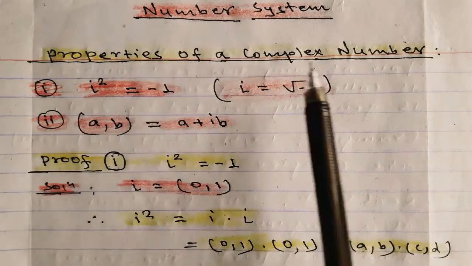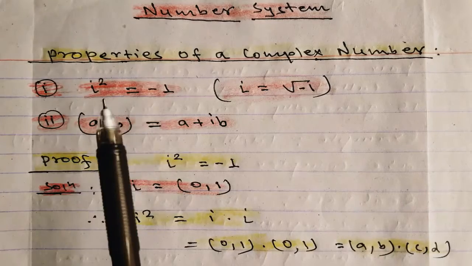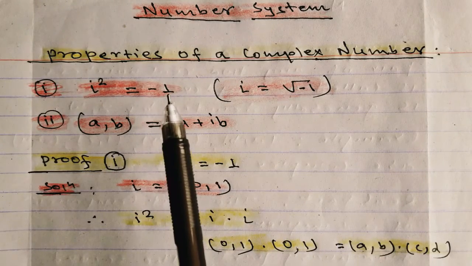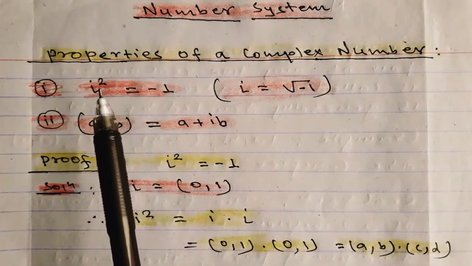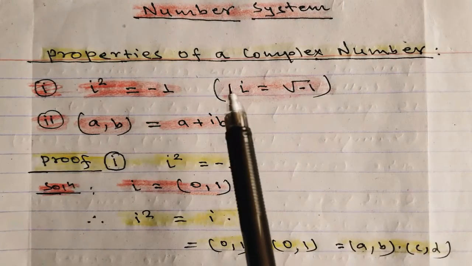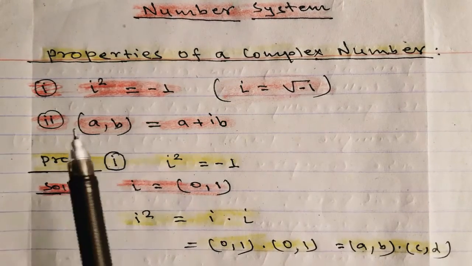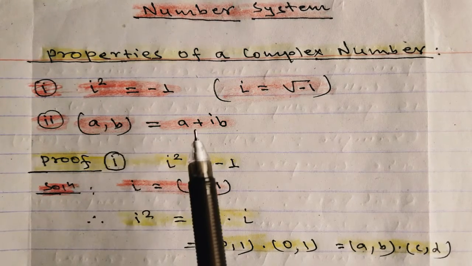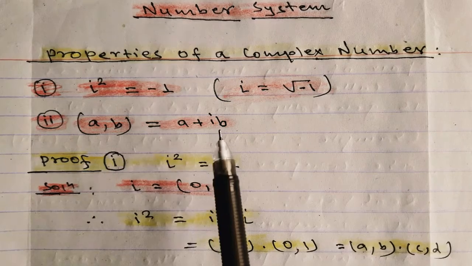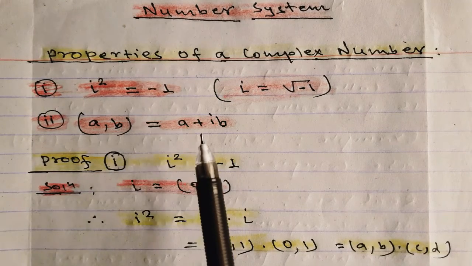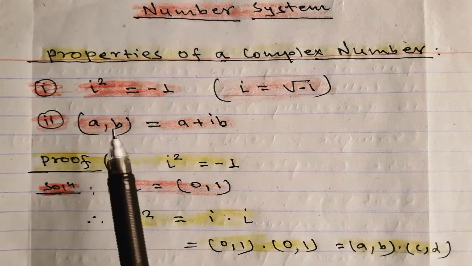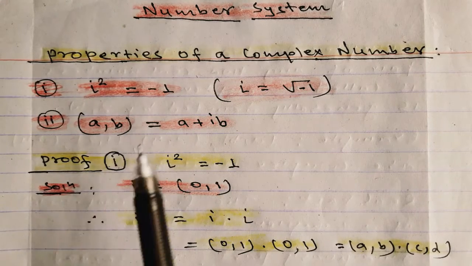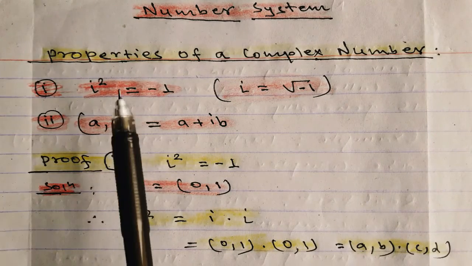Properties of complex number. The first property is I square is equal to minus 1. The value of square of imaginary unit is equal to minus 1. Or we can write I is equal to root of minus 1. The imaginary unit I is equal to root of minus 1. Number 2, if a comma b is given any complex number, then we can write the given complex number in the form of imaginary unit. That means a comma b we can write as a plus ib. So a comma b and a plus ib both are same. They represent complex number.